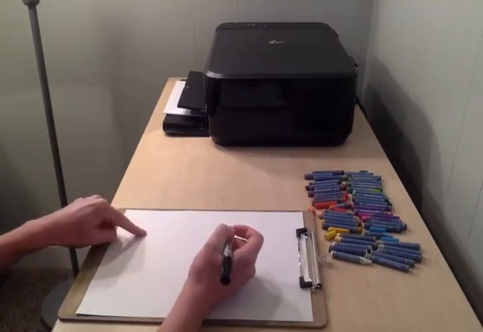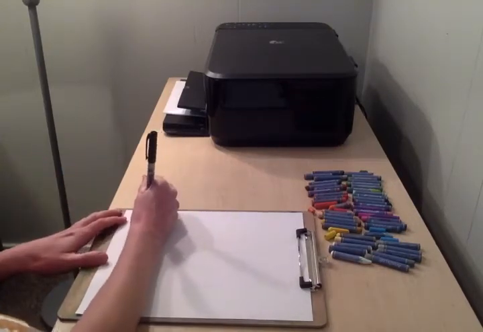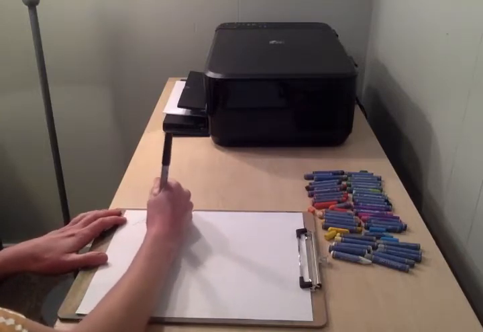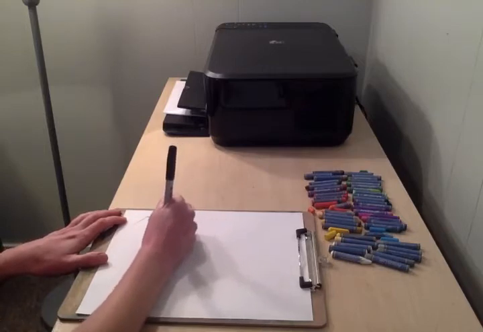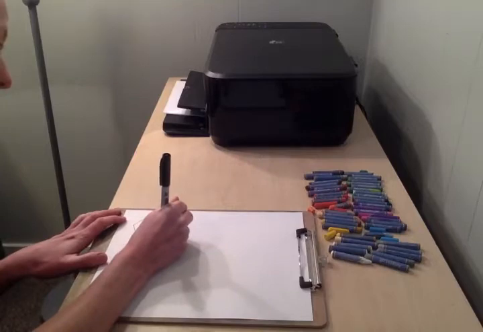So in this upper left corner, we're going to make a pentagon, which means 5 sides, right? So you can make any pentagon. So 1, 2, 3, 4, and 5.